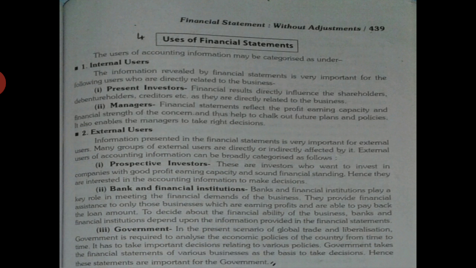Managers come to know the shortcomings and lacking areas of the business and accordingly rectifications can be made, and what improvements are needed, on which they can make some policies and schemes. It becomes easy to control, monitor and supervise all the units of production. So it becomes easy for them.